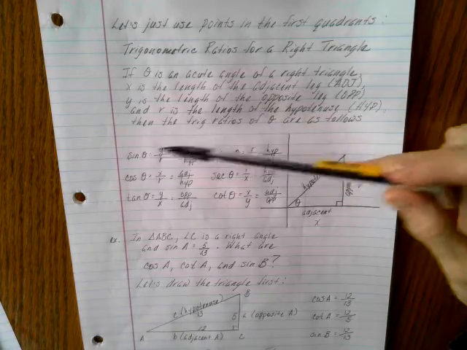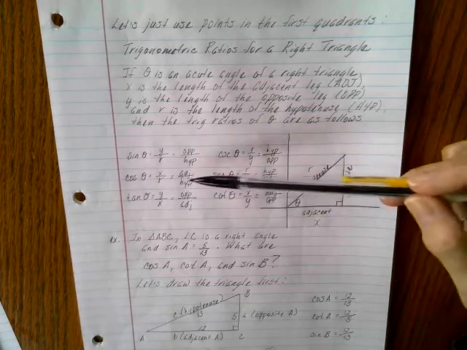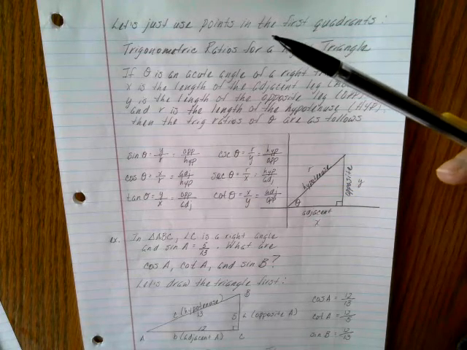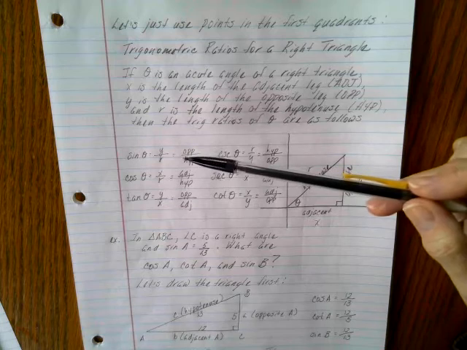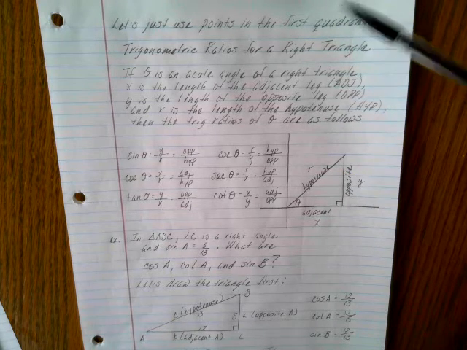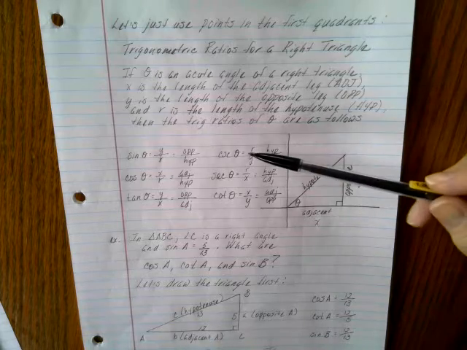So some old hippie caught another hippie tripping on acid. I taught you that in geometry, so everybody should know that. We've reviewed it in Algebra 2, and now we should have that burnt into our memory banks.